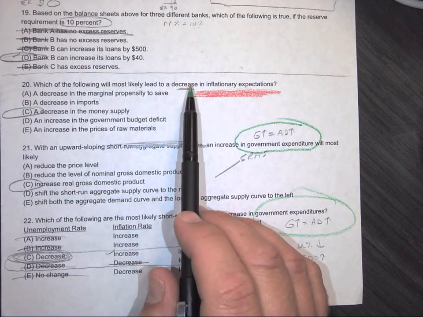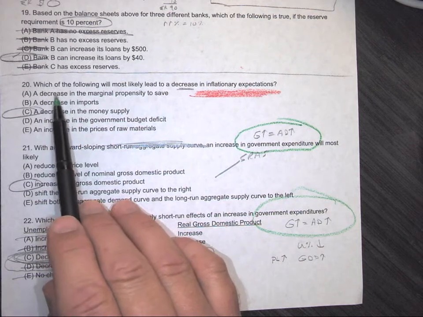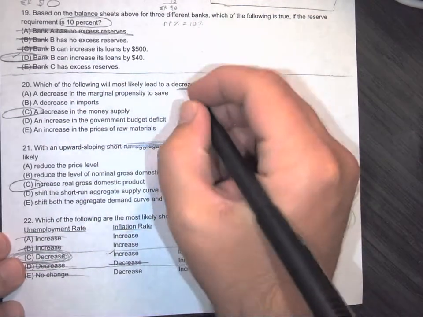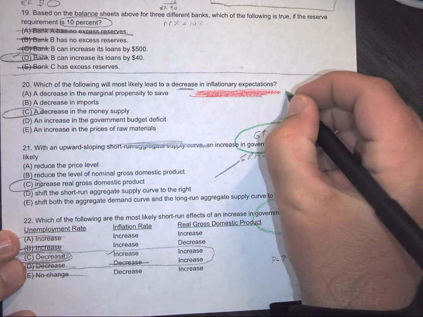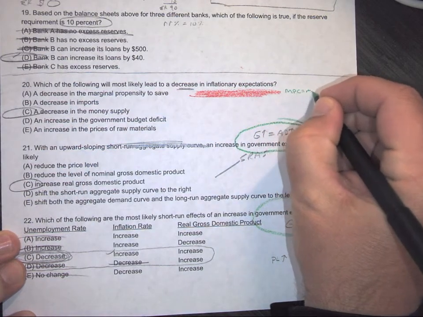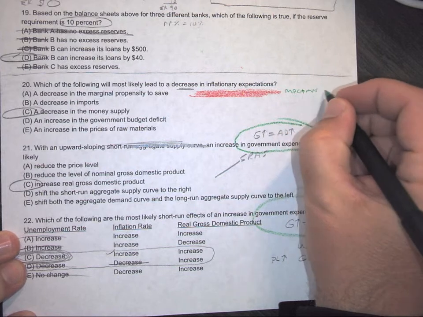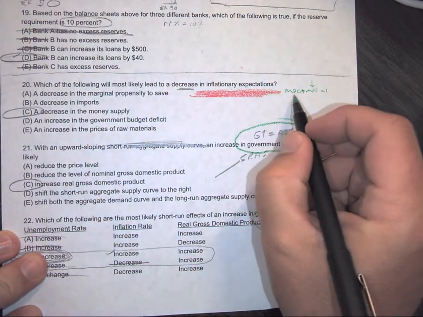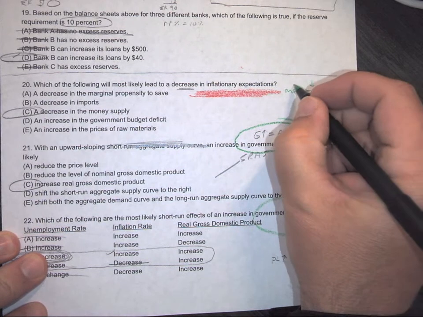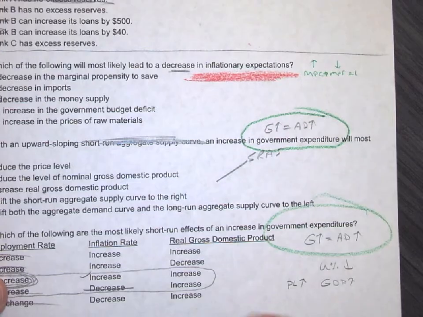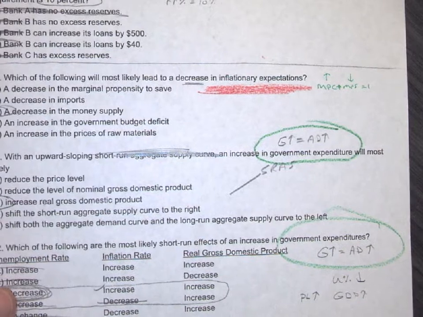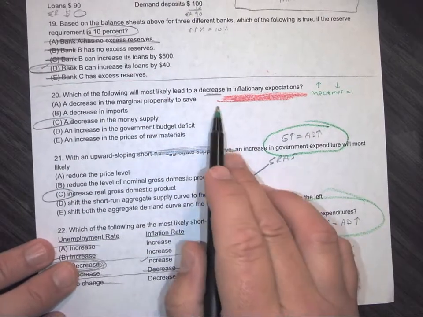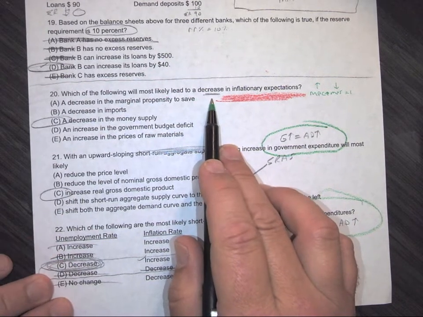will decrease? So, as we look at these, a decrease in the marginal propensity to save. That means that people are going to spend more. So if MPC equals MPS, MPC plus MPS equals 1. So if people save less, what are they going to do? They're going to spend more. And if people spend more, what happens to aggregate demand? Causes inflation, doesn't it? Okay. So that is not going to decrease my expectations.